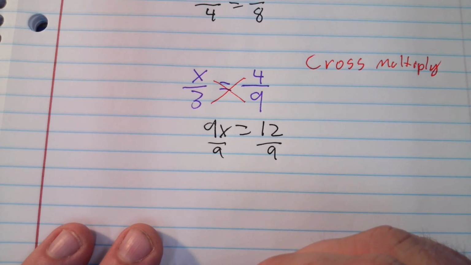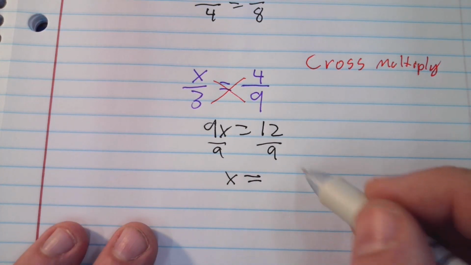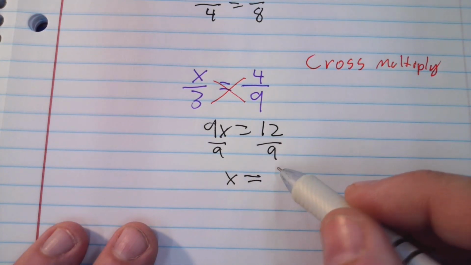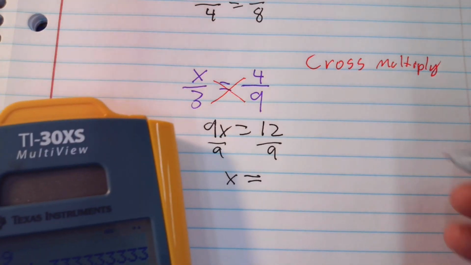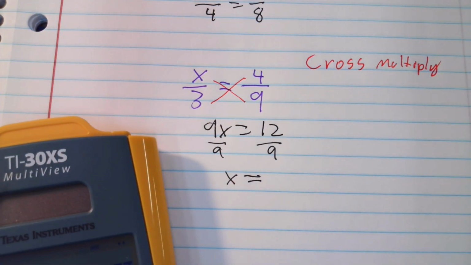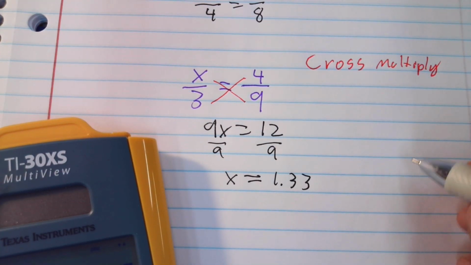Did I do that right? Okay, that's not going to work out right, is it? So maybe we have to use our calculators to get a decimal. 12 divided by 9 is 1.3333, right? So I'm going to write 1.33 because we're going to round to two decimal places.